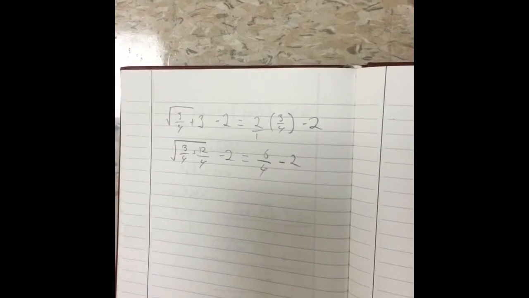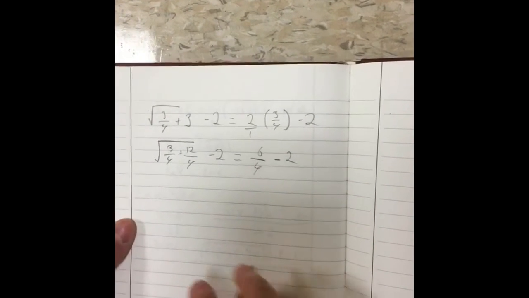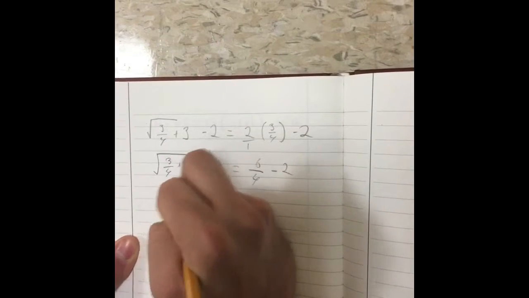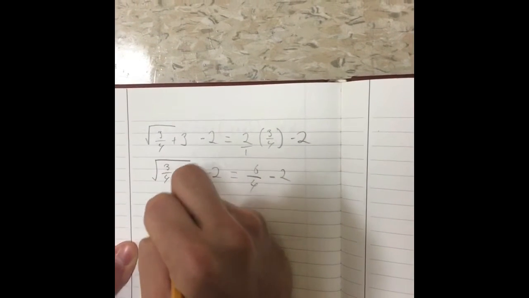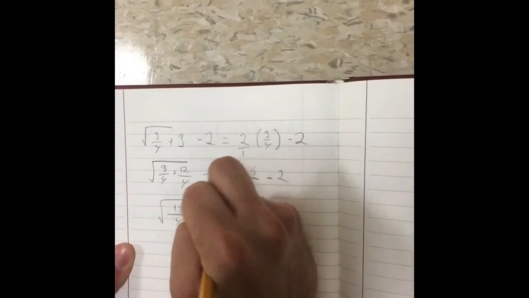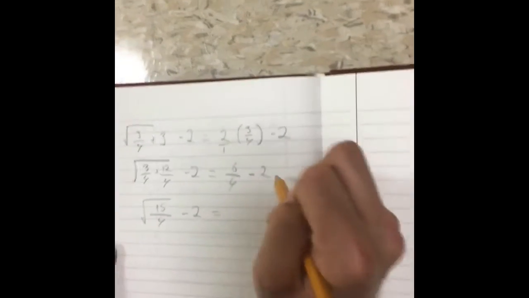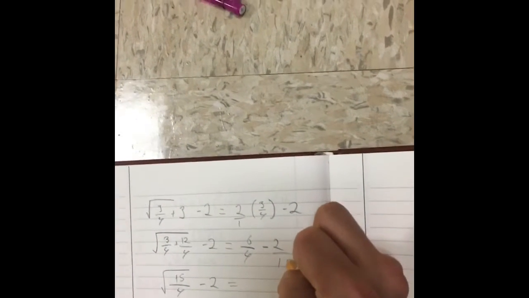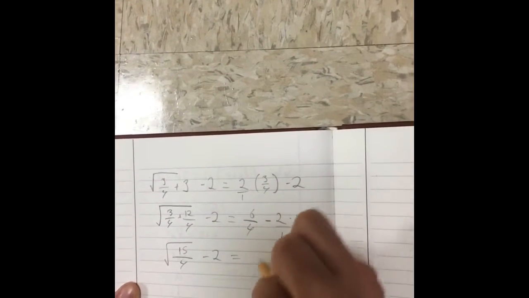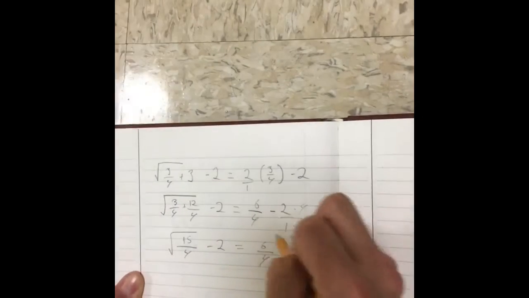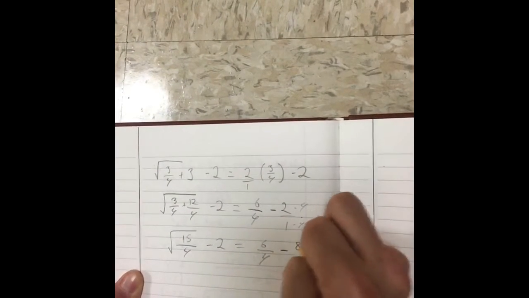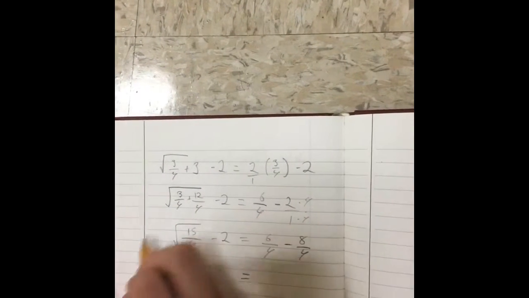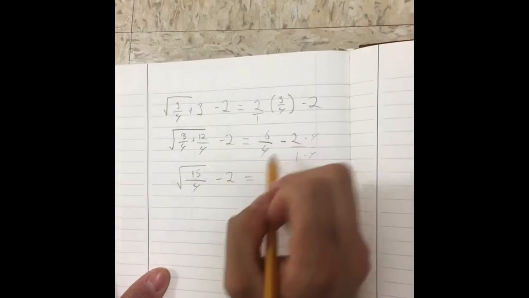Okay, and then add these two together, so that'll be 9 over 4 minus 2 equals, we're also gonna find the common denominator for this guy, so multiply 4 on both sides, and we'll get negative 6 over 4 minus 8 over 4, so we'll go back to this in a second.